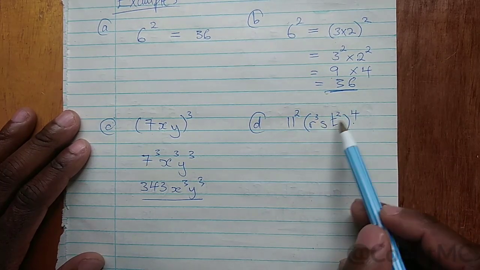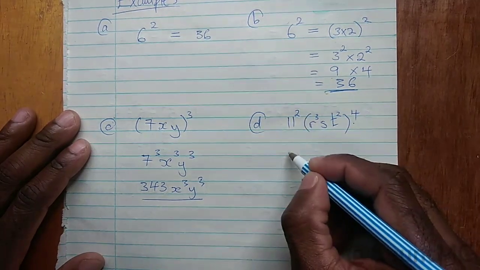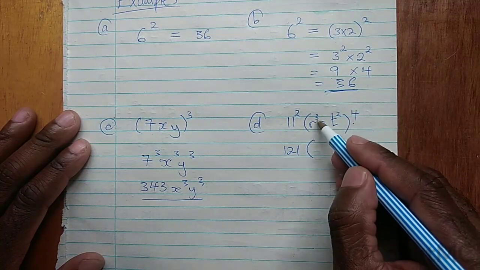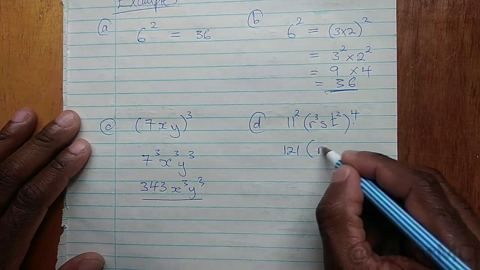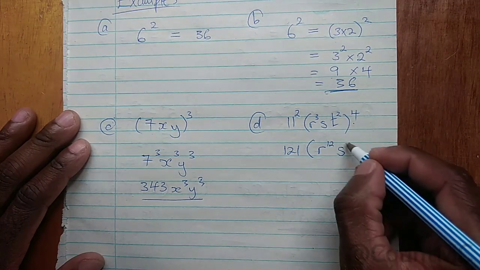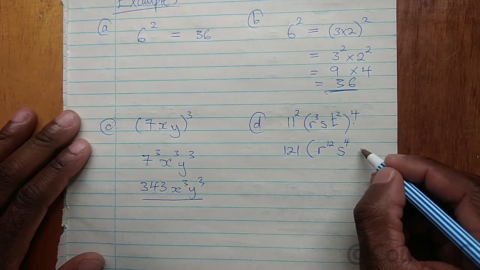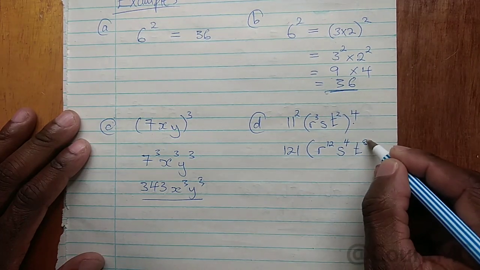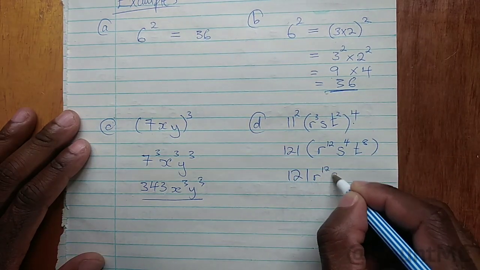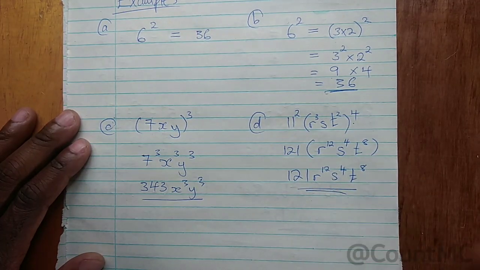So this 4 will multiply everything inside. It will multiply with the powers. So 11 squared, that's 121, times 3 times 4, that's r to the power 12, s 1 times 4, then t 2 times 4, that's 8. So this is 121 r to the power 12, s to the power 4, t to the power 8.